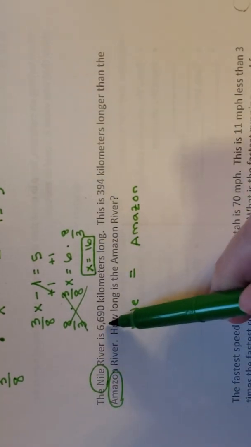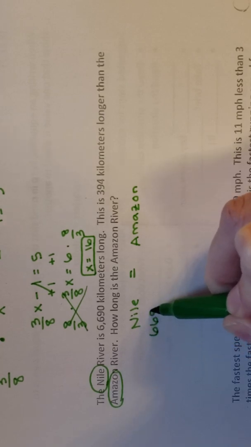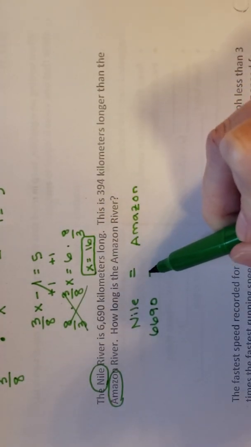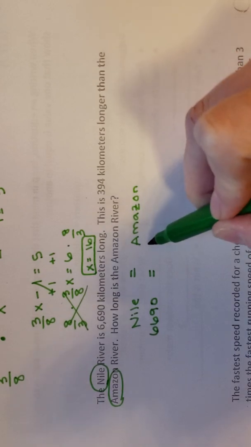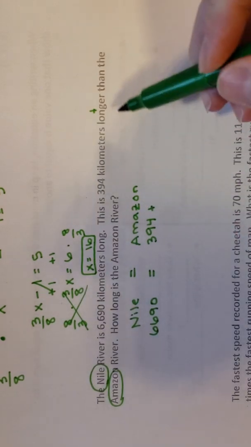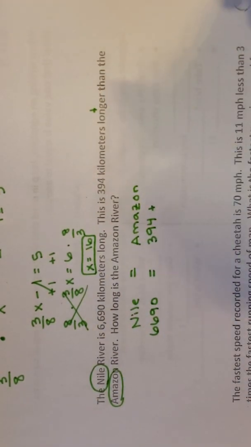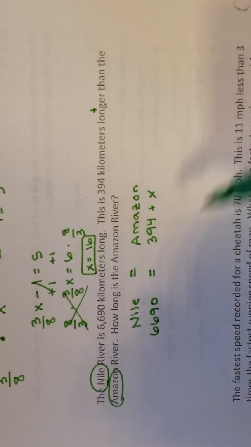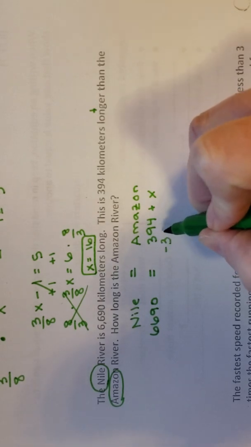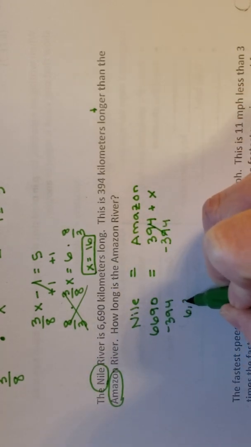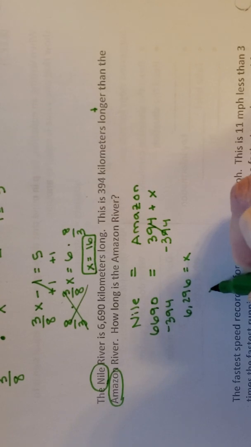Okay, so the Nile River is 6,690 kilometers. There's no more information for the Nile. This is 394 kilometers longer, as an addition word, than the Amazon. Do I know the Amazon? No, because I'm trying to find it, right? So it's x. And now I have an equation. 6,690 is 394 and x. The reverse of positive 394 is a negative 394, to get 6,296 is x. Or we know to write the variable first.